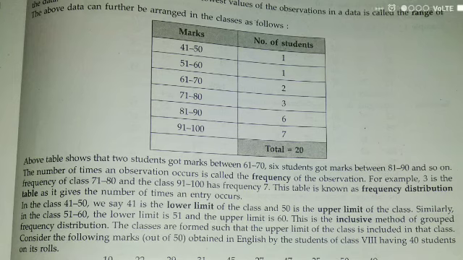The same limit we have to carry. Okay, so the above table shows that 2 students got marks between 61 and 70. 6 students got marks between 81 and 90 and so on. The number of times an observation occurs is called the frequency of the observation. For example, 3 is the frequency of the class 71 to 80. The class 91 to 100 has a frequency of 7. So this table is known as the frequency distribution table.